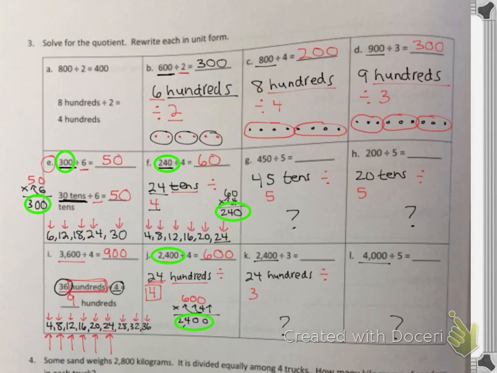And then you're going to have 40 hundreds divided by 5. And tell me how many groups we will have, and what our quotient is for K and L. All right. So everybody have a good experience with this, good practice when we are solving for the quotients and rewriting them in unit form.